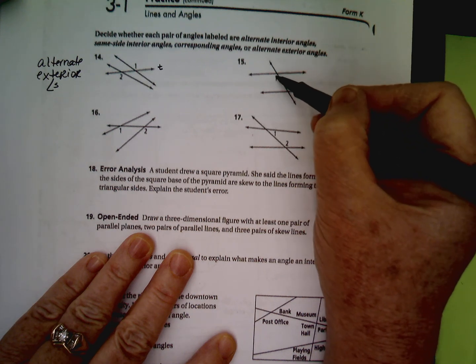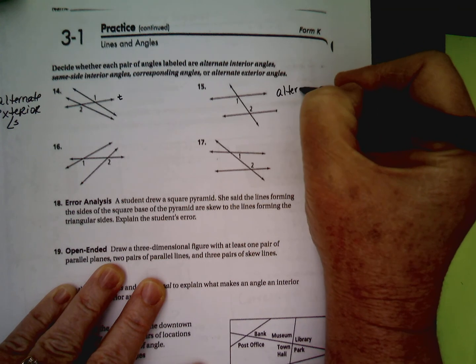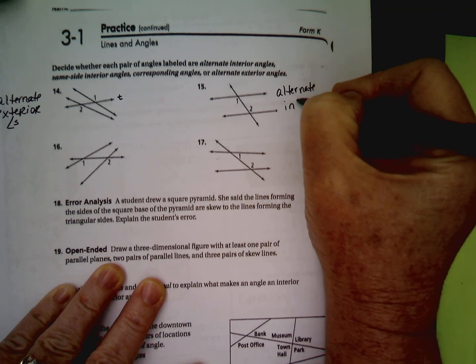Number 15, 1 and 2 are both inside the sandwich, so they're on the interior. They're on alternate sides of the transversal, so these are alternate interior angles.